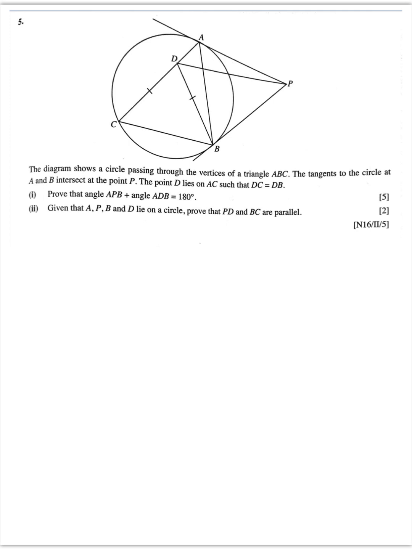Okay, so this is from 2016. So you're supposed to prove that angle APB, which is here, APB, right, plus angle ADB, ADB is here, is equals to 180 degrees. Okay, and then you're supposed to prove that PD is parallel to BC, given that APBD lie on the circle. So to prove parallel lines, you need to prove angles lah. You can either use interior angles or alternate angles. Okay?